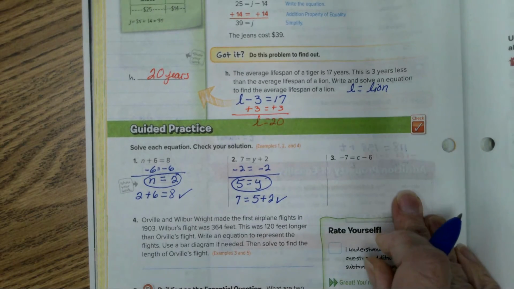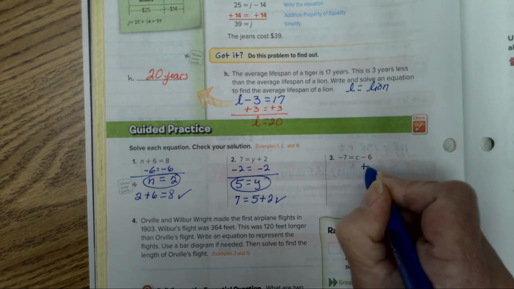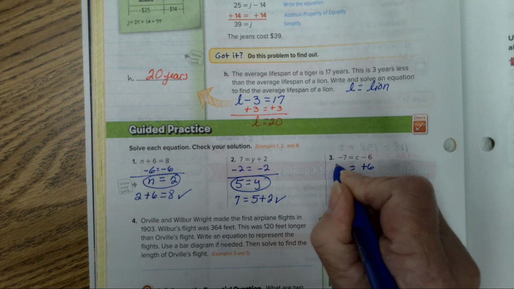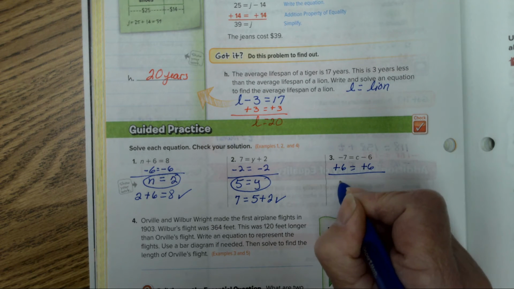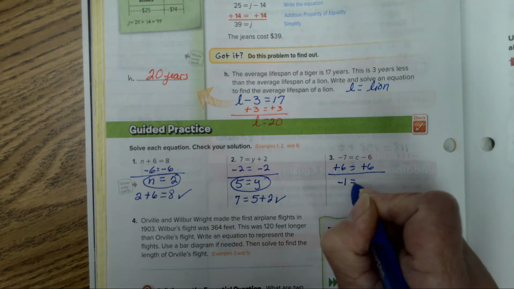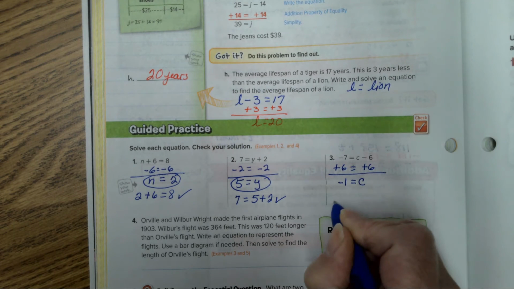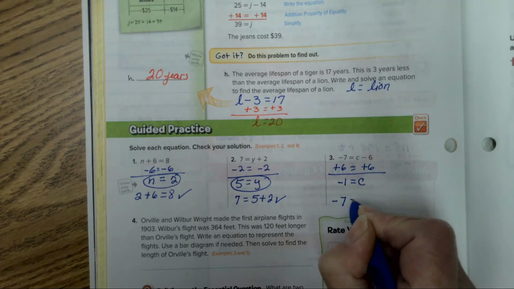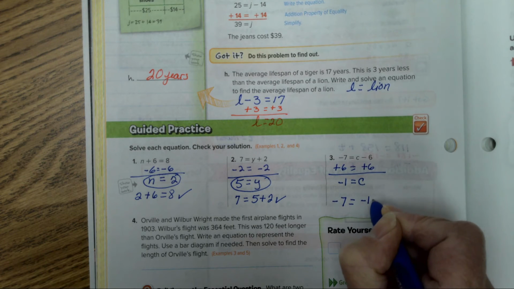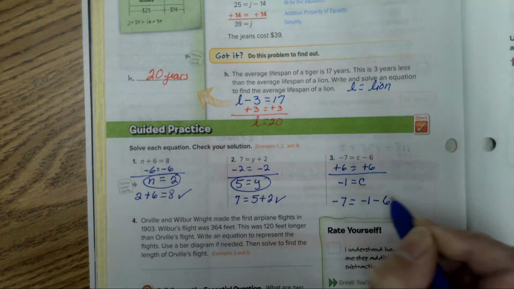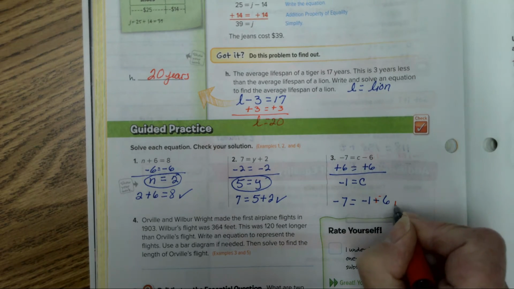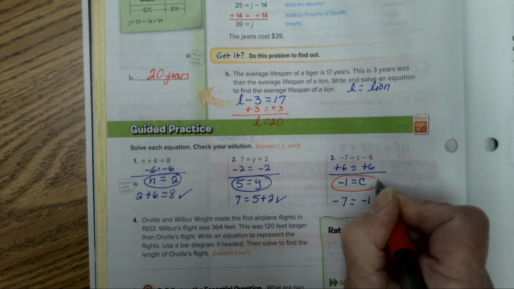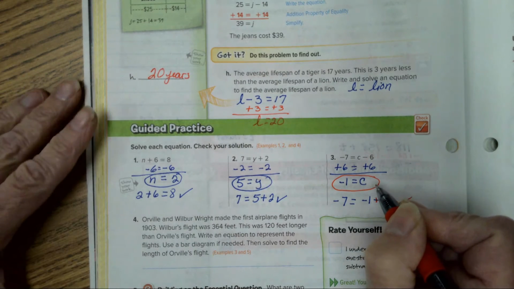Number 3, add 6, add 6. Negative 7 plus 6 is negative 1 equals C. Let's do the check step. Does negative 7 equal negative 1 minus 6? Well, when you add the opposite, yes, it does. Circle your answer. Now let's go to problem number 4.